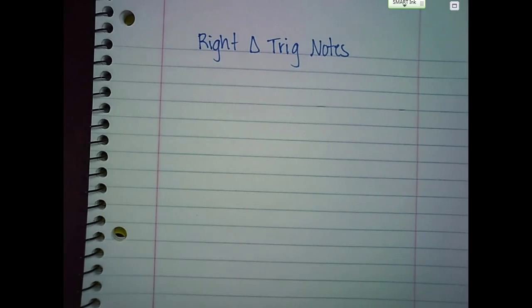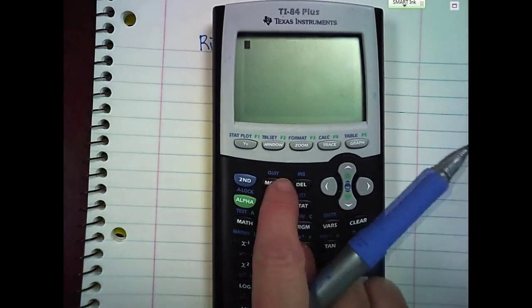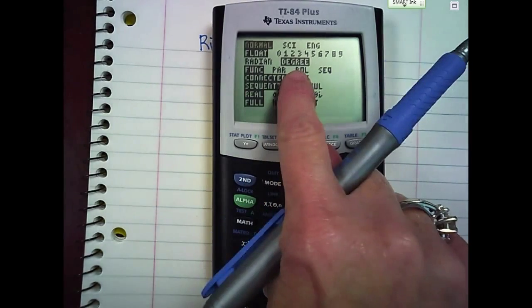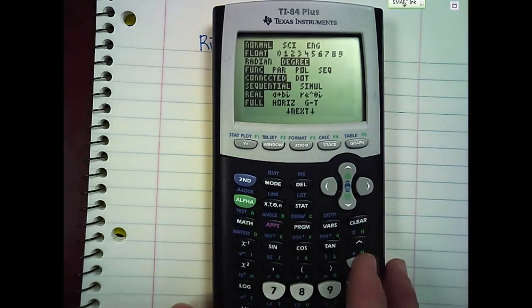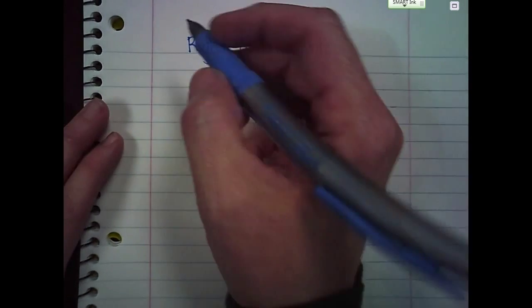Now, I noticed you guys got your calculator for that. You want to be sure that in your calculator you're on degree mode. So go to mode. I'm in radian. Okay. Go to mode, and then you want to be in degree.